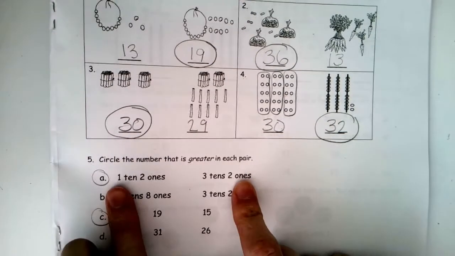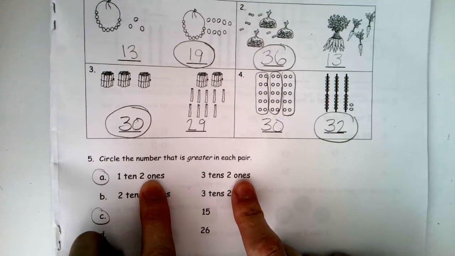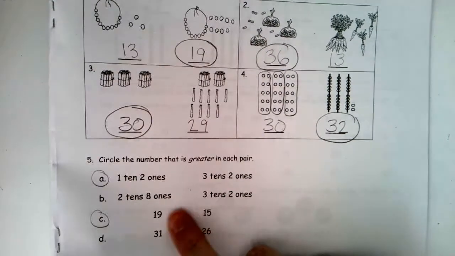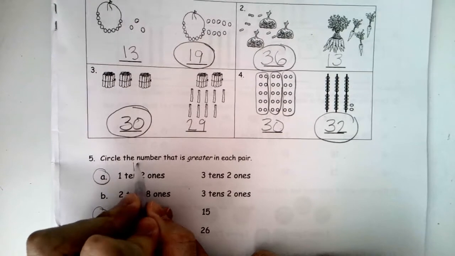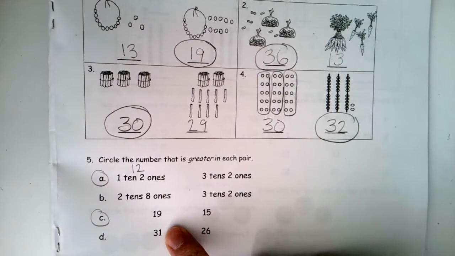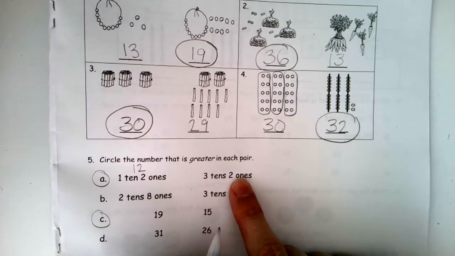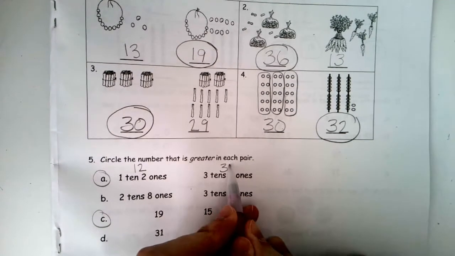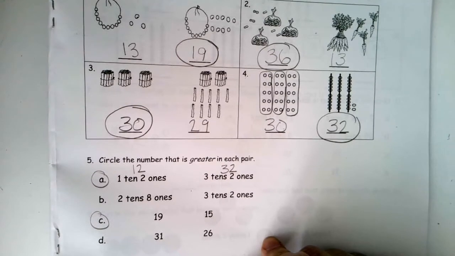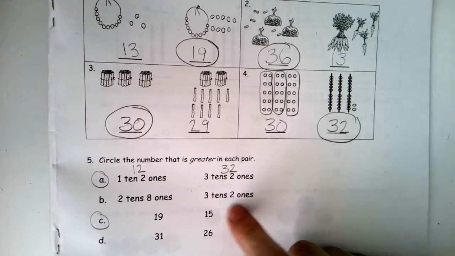If I have 1 ten and 2 ones, what number is that? 12. Good. And if I have 3 tens, 2 ones, what number is that? 32.